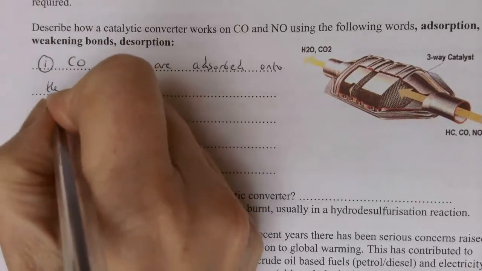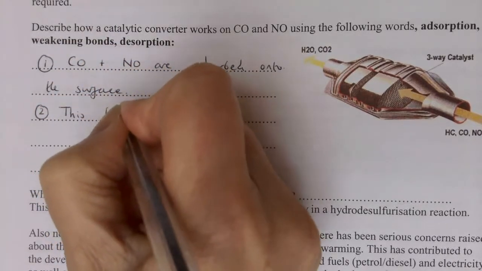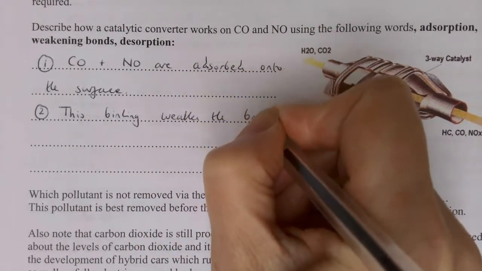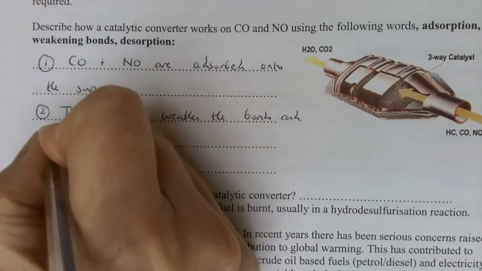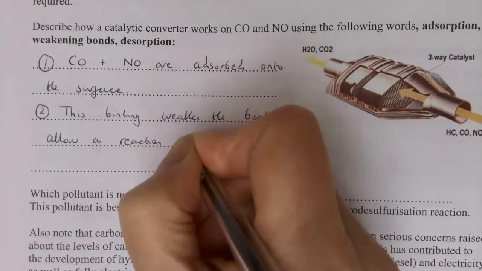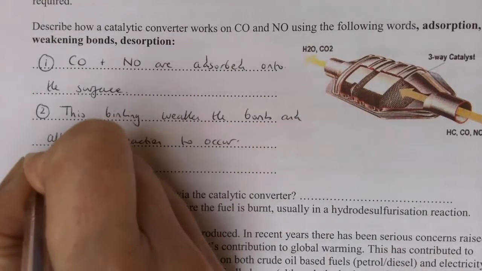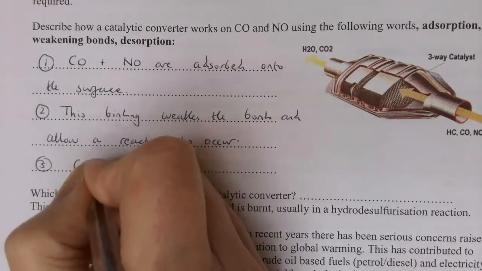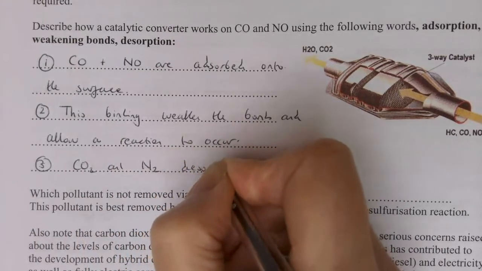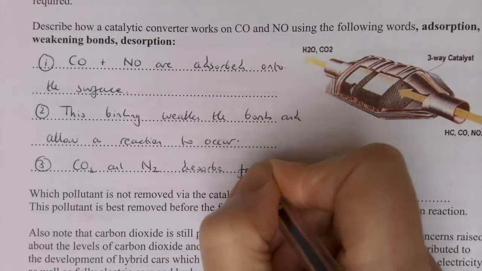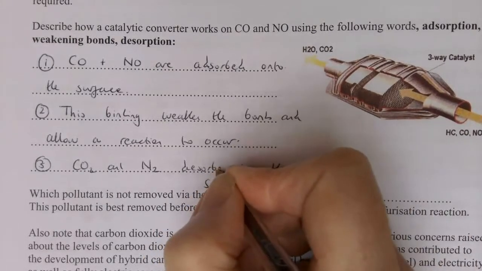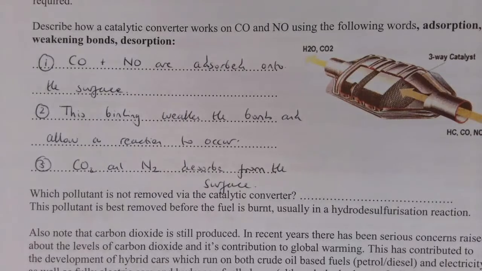This binding weakens the bonds, and allows a reaction to occur. And lastly, the carbon dioxide and nitrogen desorb from the surface. So you've got those 3 steps.